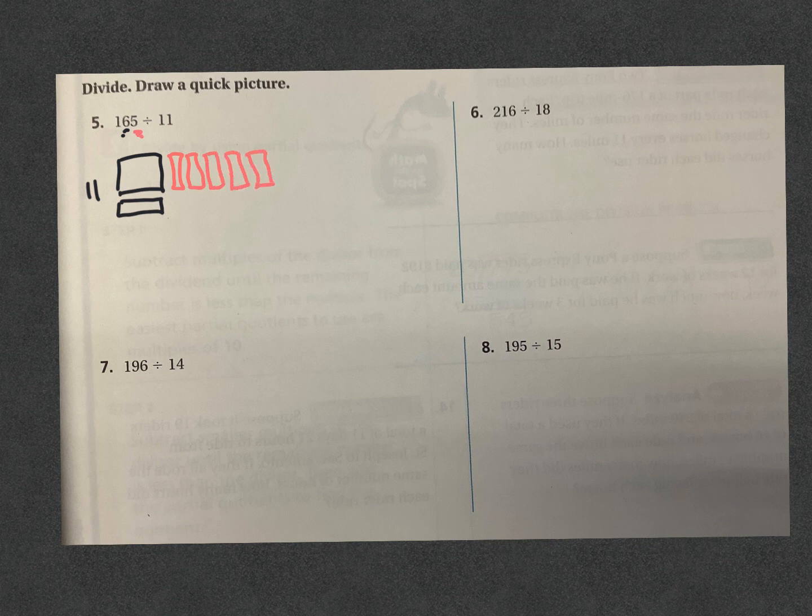I have 5 ones. My goal is to complete a perfect rectangle here, and it did. So how much across is it? That's 10, 11, 12, 13, 14, 15. This is saying that 11 times 15 is 165. So 165 divided by 11 is 15.